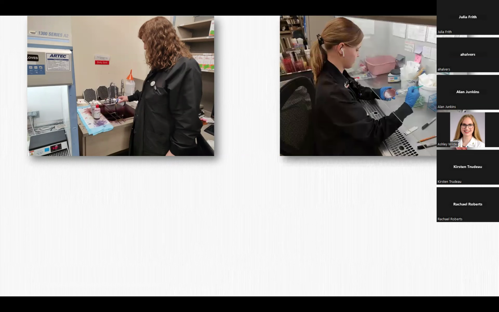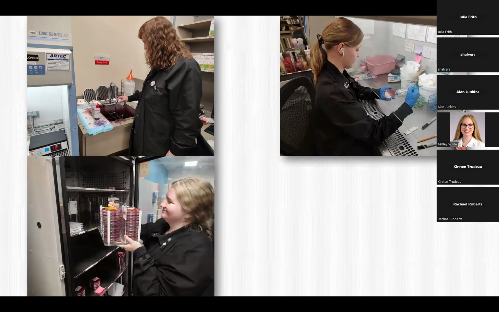This is Lily. She's streaking out plates like we always have. We can sit there, we streak out plates for hours. Once the plates have been streaked, they go in the incubator. Here's Morgan putting a batch of plates into an incubator.